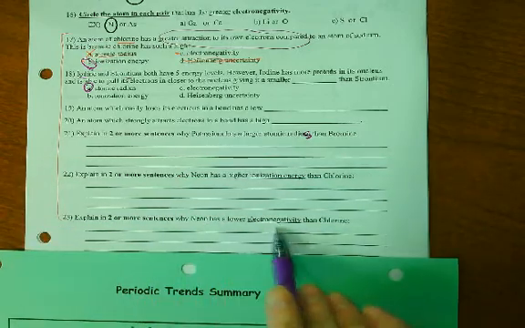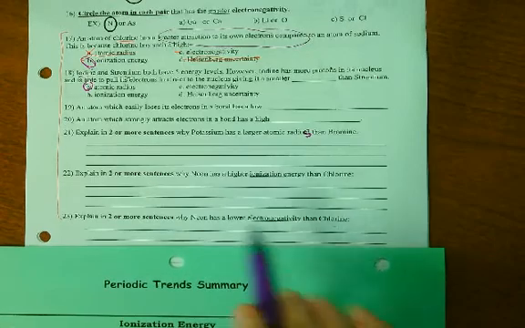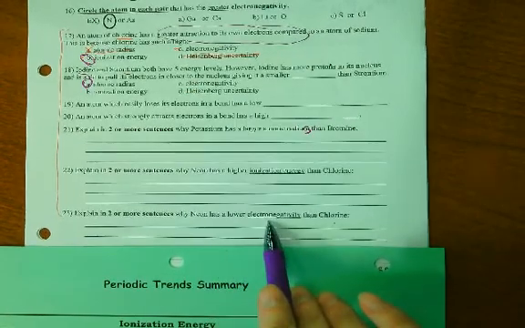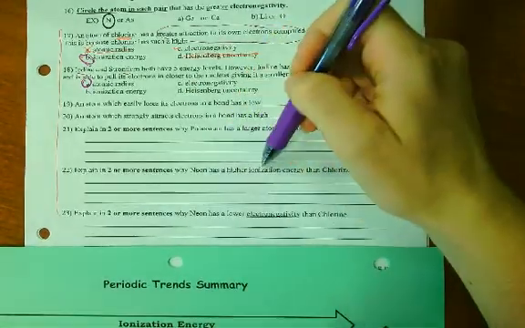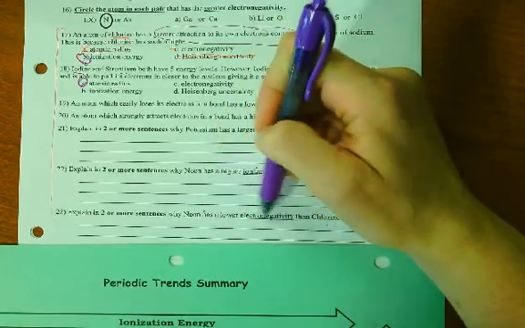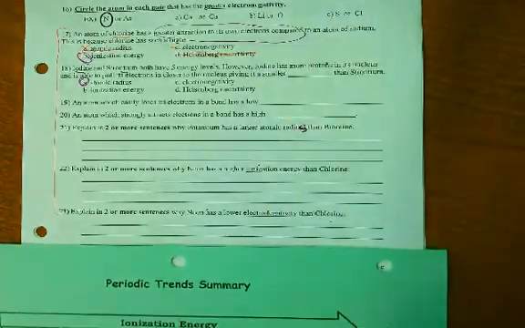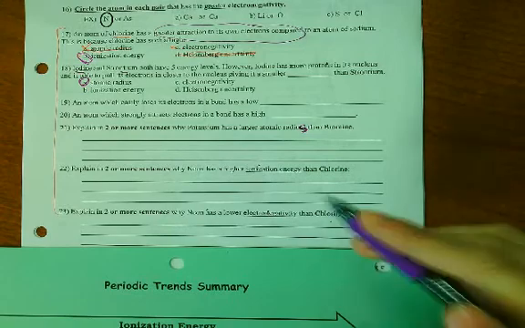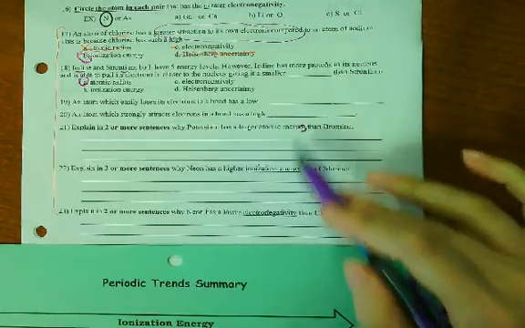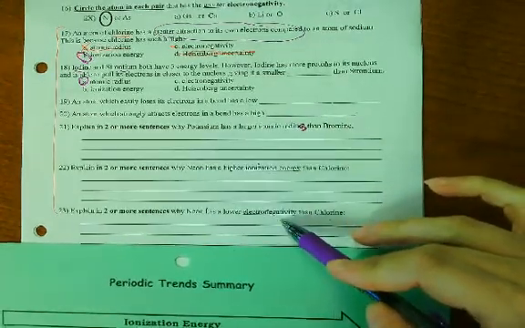And then, why does neon have a lower electronegativity than chlorine? So why doesn't chlorine want more electrons? So neon doesn't want to lose its electrons, but it also doesn't want to gain any more compared to chlorine. You have to say why. And look up the definition of these 3 things in order to answer those questions. And we're expecting 2 or more full sentences.